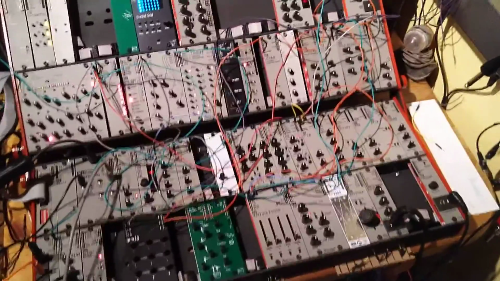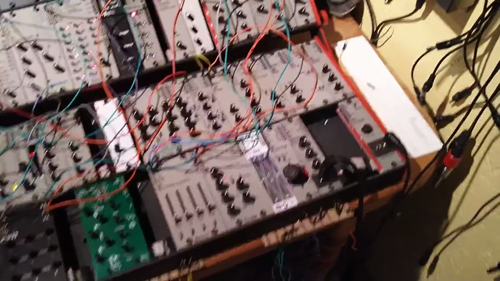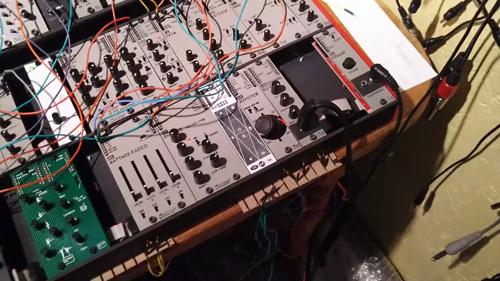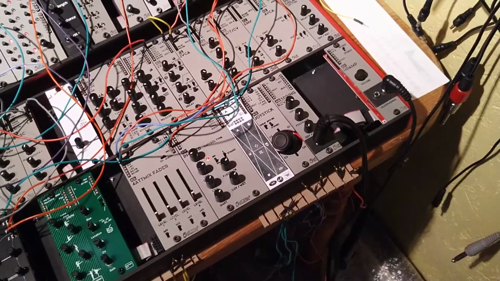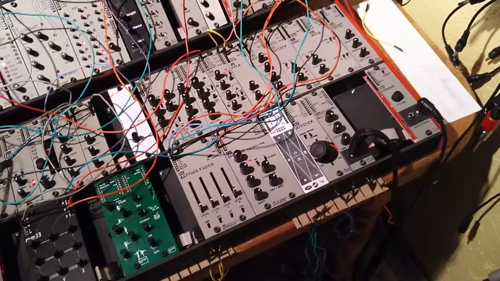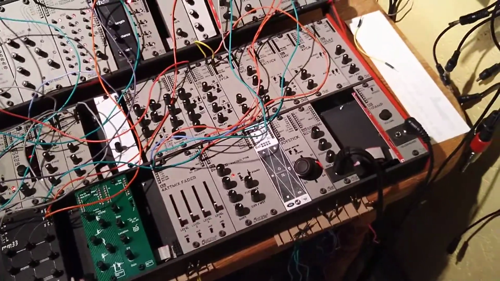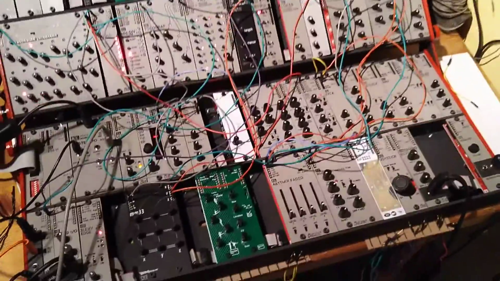Like I wanted to wire in the Biot, this white module with the touch plates on it, and that's great fun for doing live stuff or just varying sounds a bit. And next to that's the joystick, which I also like to use a lot, just really to add a bit of variation.